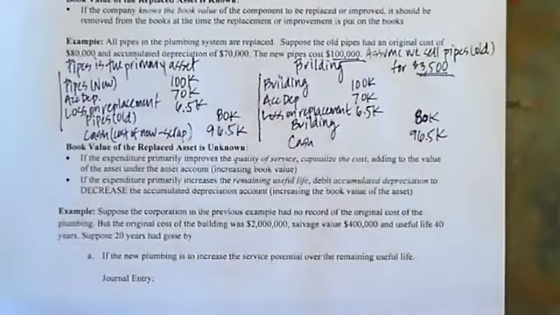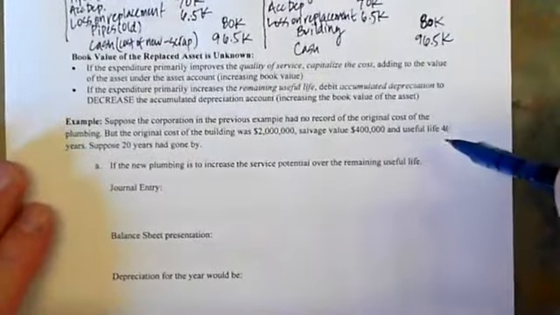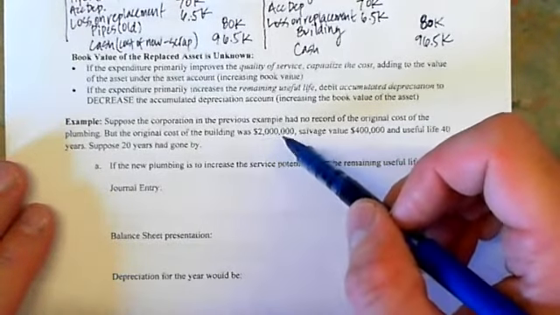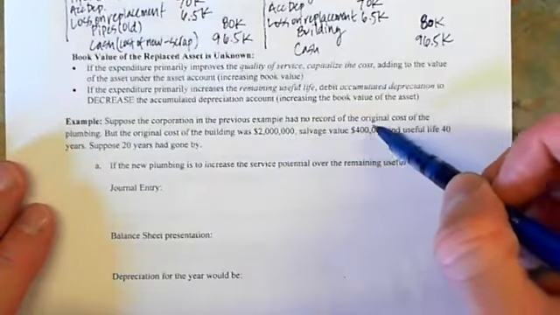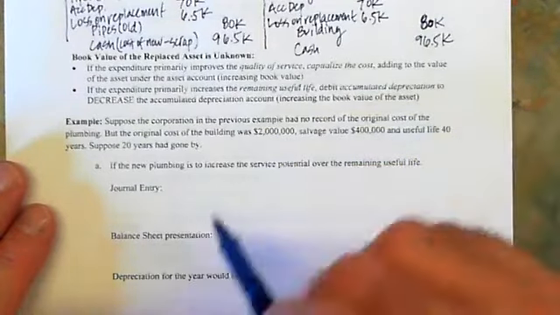Okay. Suppose that we don't know the replaced asset. So in this case, I say we have a building. The original cost of it was $2 million. We have a salvage value of 400,000 and a useful life of 40 years. Suppose 20 years has gone by.